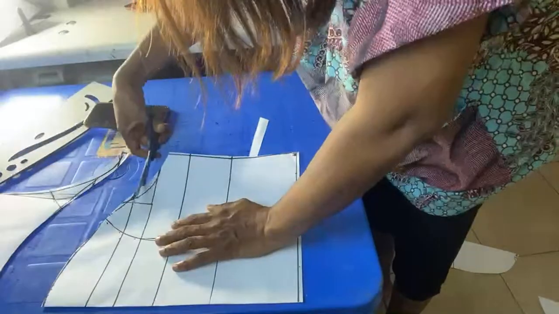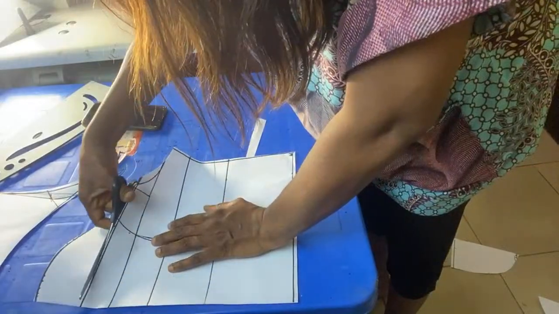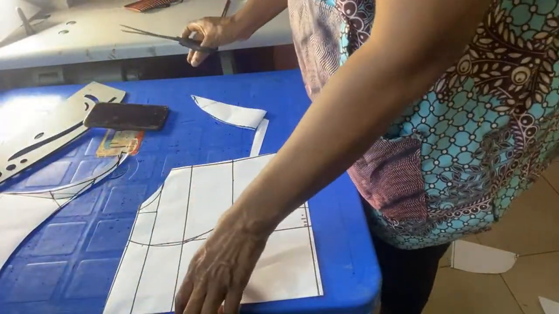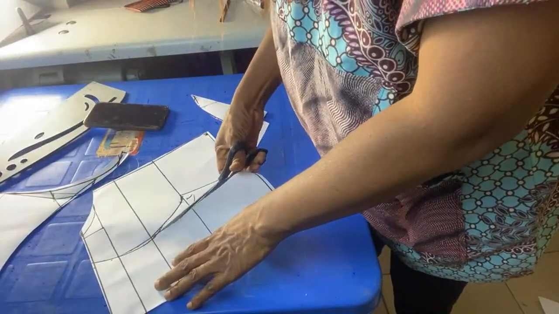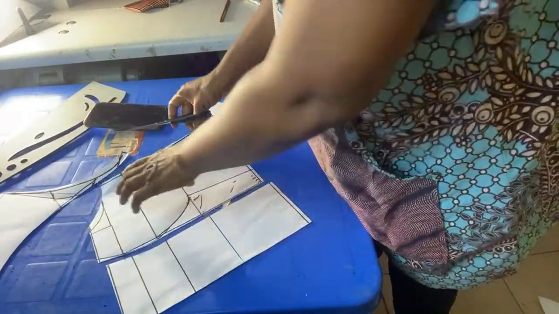So I'll mark that. And then this part now, I am cutting out this part. So that's the keyhole section, and then I'll cut out my bustier like this.